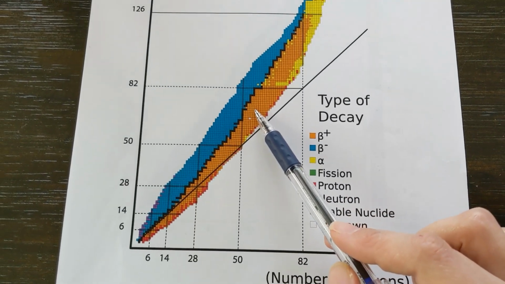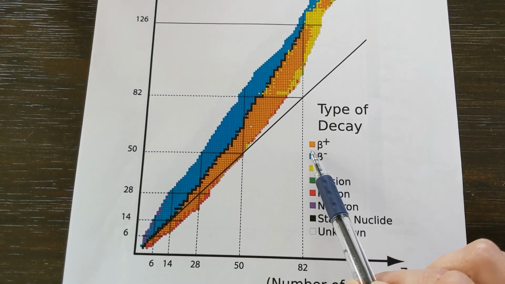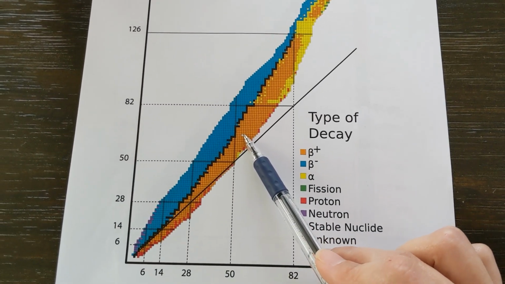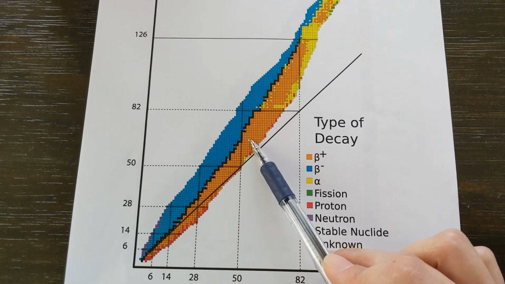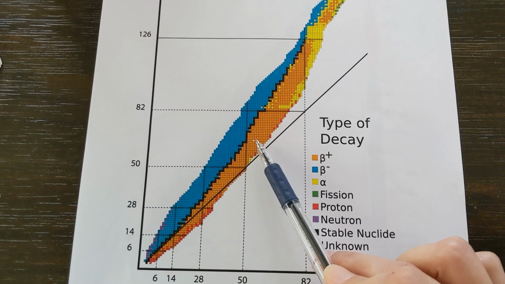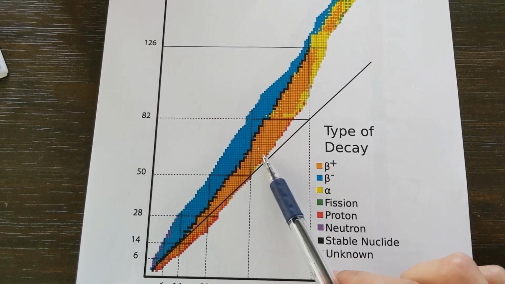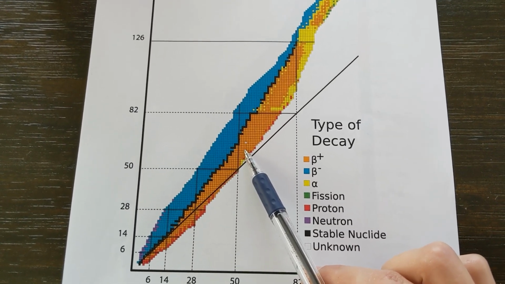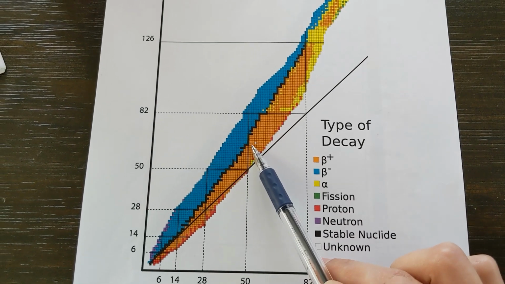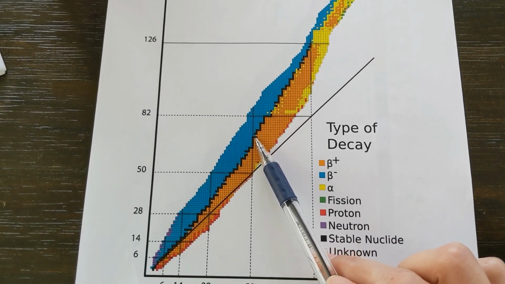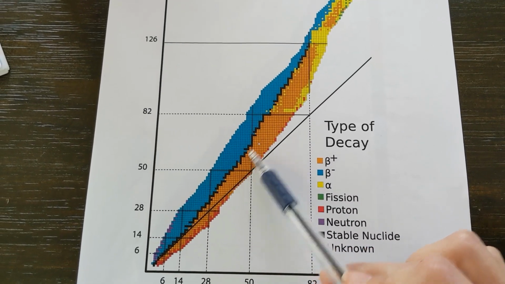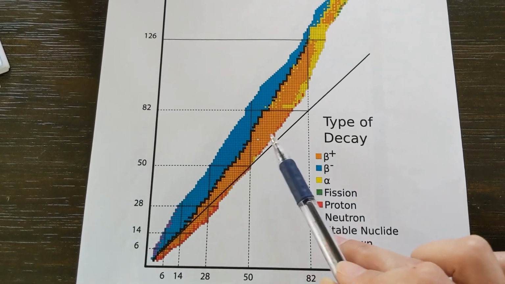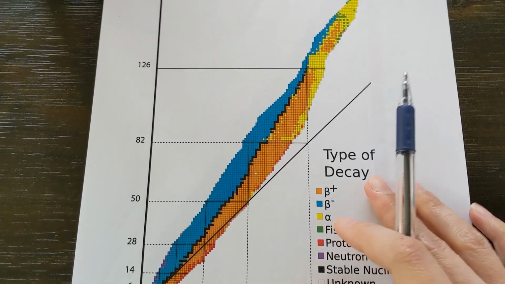Below the zone of stability, it's predominantly orange. Orange is beta plus. Remember, in a beta plus or positron decay and electron capture, we turn a proton essentially into a neutron. Down here, we don't have enough neutrons, since we're below that line and our number of neutrons is too low. So we're taking a proton, turning it into a neutron to move up towards that zone of stability. Also, not shown down here, part of these positron decays are also electron captures. So there is some of that also.